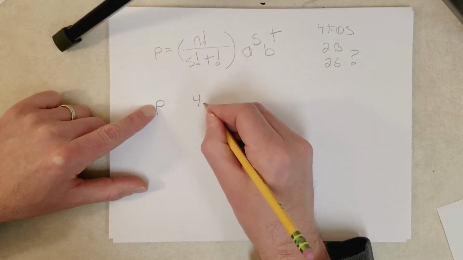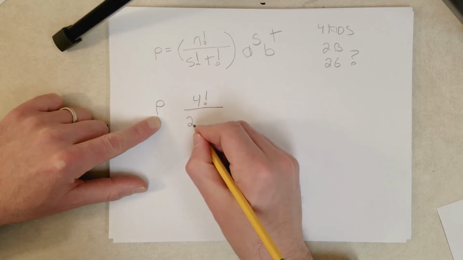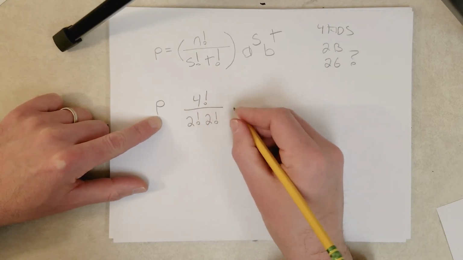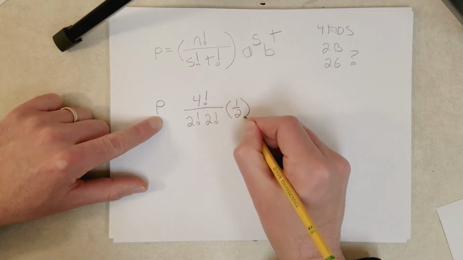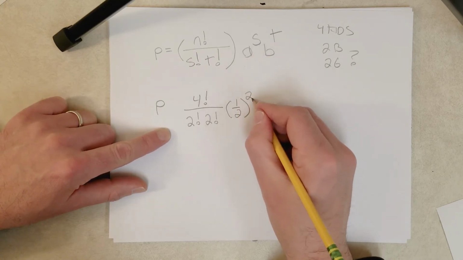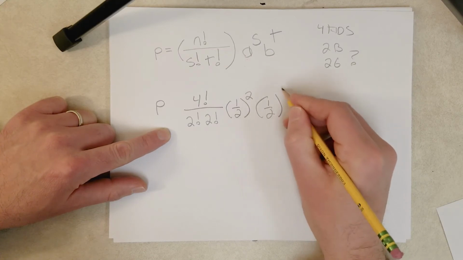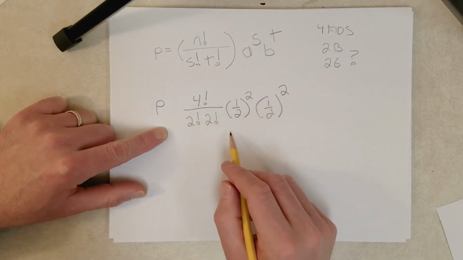N, like I said, is the number of kids. S is the number of boys. T is the number of girls. A is the probability of a boy at each event, 1/2, right? Raised to S, the number of boys. And B, the probability of a girl, raised to T, the number of girls. Now we have to solve this.